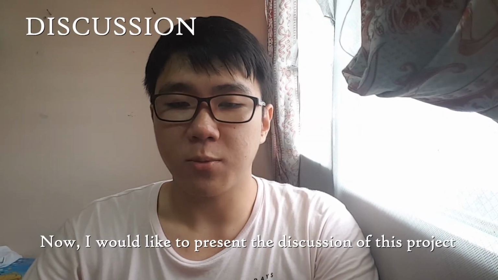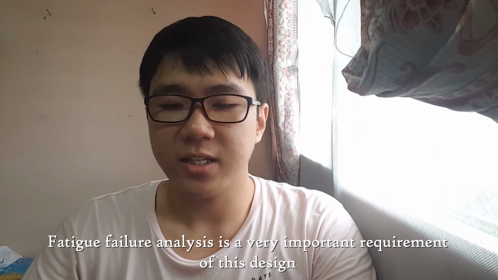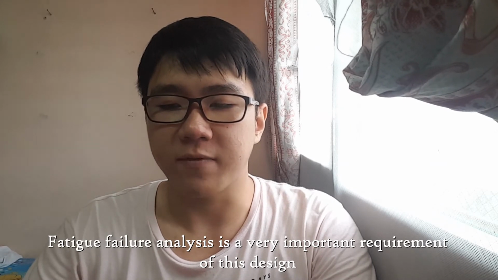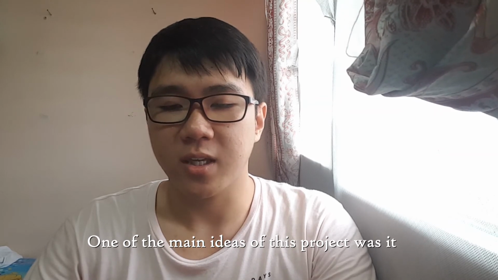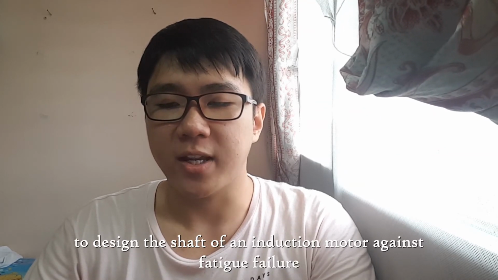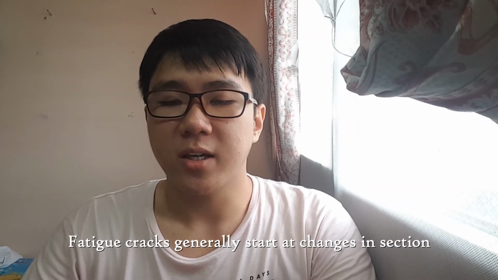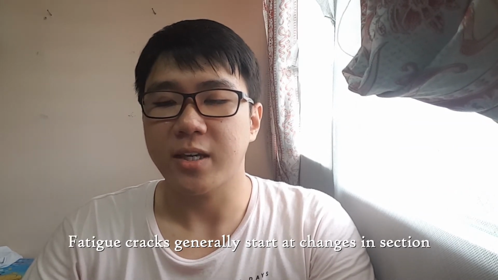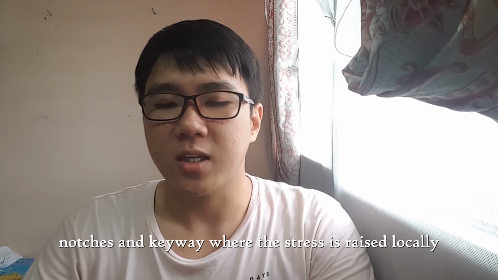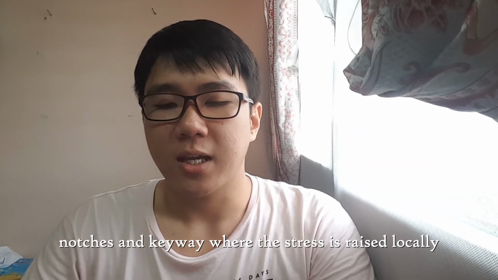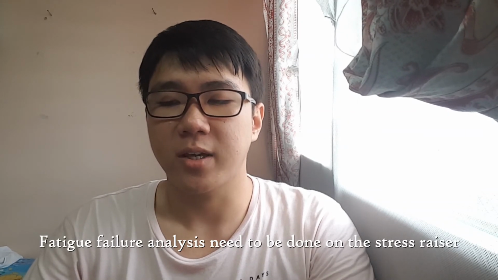Now, I would like to present the discussion of this project. Fatigue failure analysis is a very important requirement of this design. One of the main ideas of this design was to design the shaft of an induction motor against fatigue failure. Fatigue cracks generally start at changes in section, notches, and keyways where the stress is raised locally. Fatigue failure analysis needs to be done on the stress raisers.